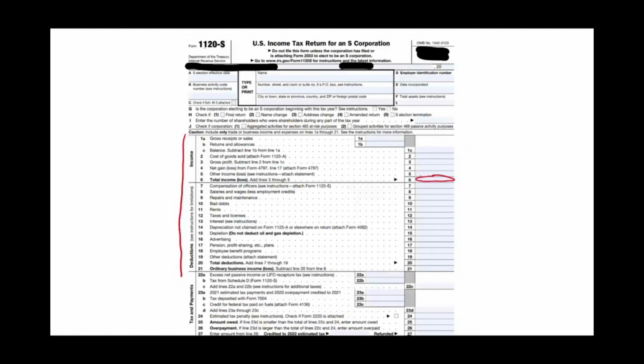So that is income for the business. Then deductions that belong to the whole business: compensation of officers, salaries and wages, repairs and maintenance, bad debt, rent, taxes and licenses, and those are not individual taxes, those are certain taxes that the business pays, interest, depreciation, but that depreciation is not claimed on Form 1125-A or elsewhere on the return, and we're going to see what that means later. Depletion, advertising, pension, employee benefit program, other deductions. So those are ordinary deductions for the business, and those are the non-separately stated items. When you want to know what the non-separately stated items are, think of the income statement, revenues and expenses that deal with the business. Those are the typical ones.